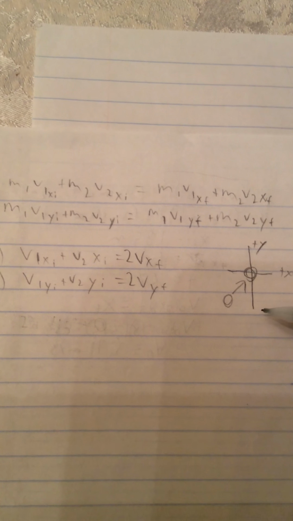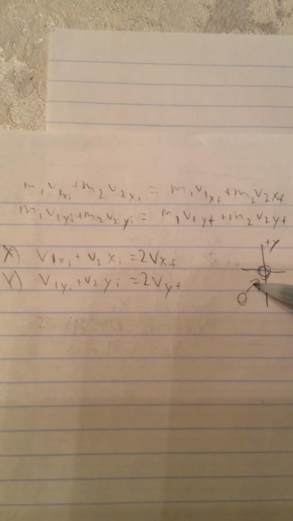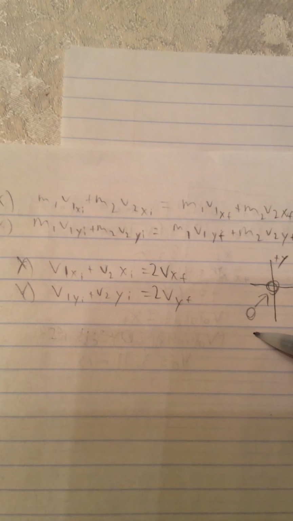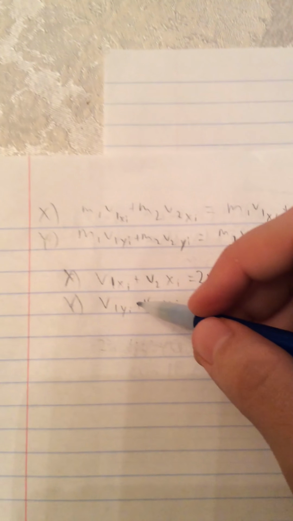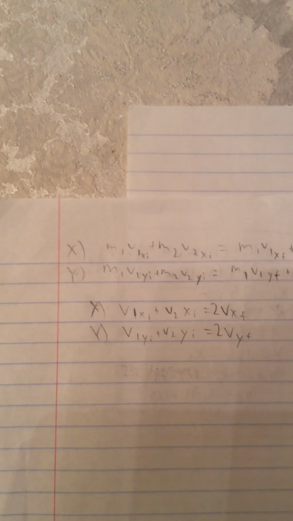And the first puck is going to be traveling in the positive x and y directions at, as we established, 2 meters per second. And we can start substituting values to find the final velocity once the two pucks stick together.